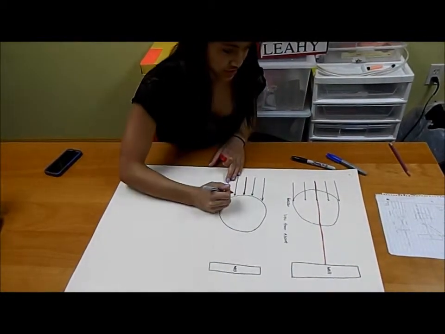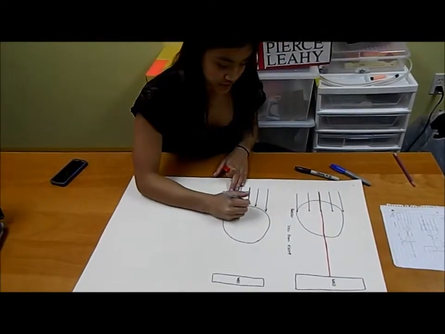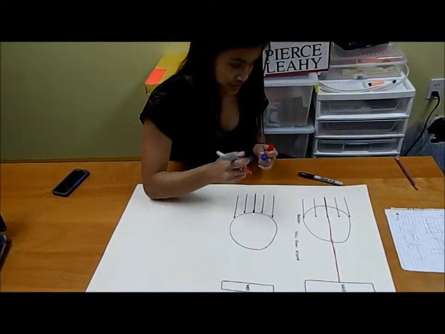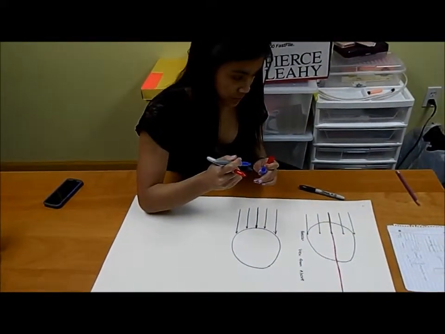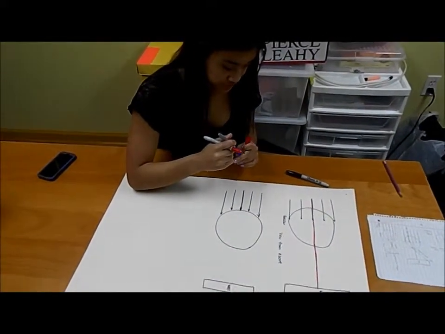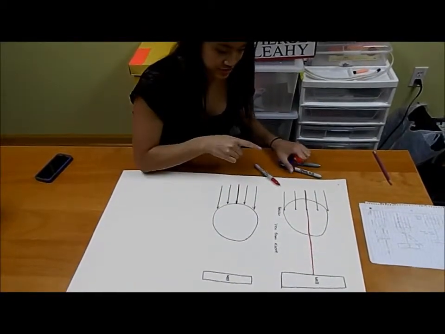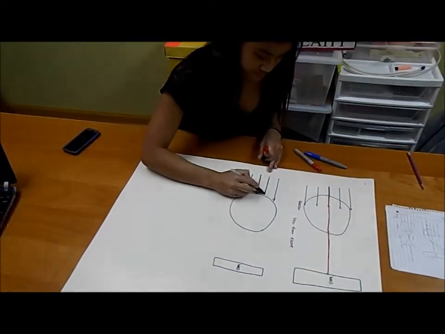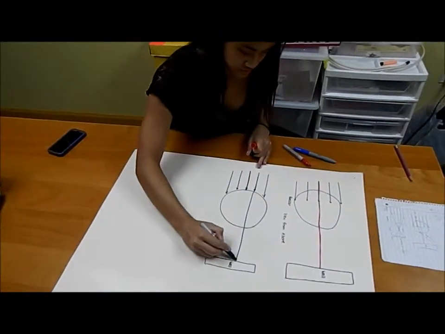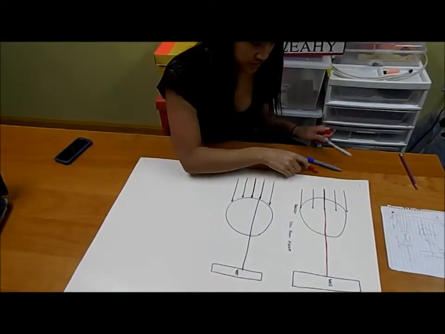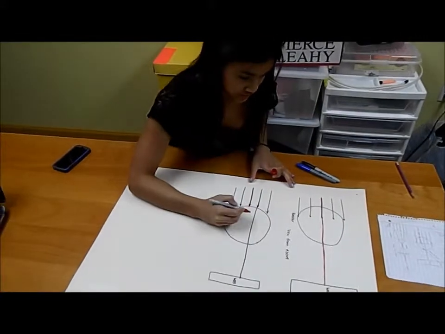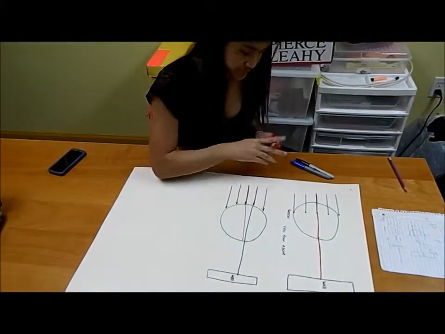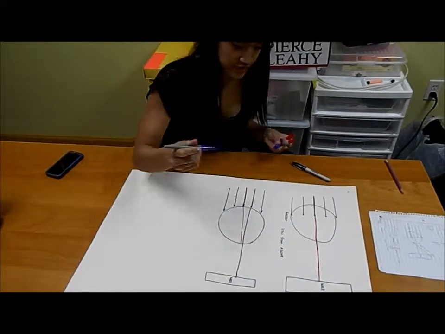So if here's the laser light, once it hits the side of the beaker, I'll mark this point in blue, it will go, and if this is the center line, then the light will bend more towards the center until it hits the other side of the glass.